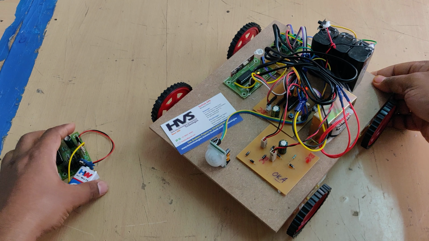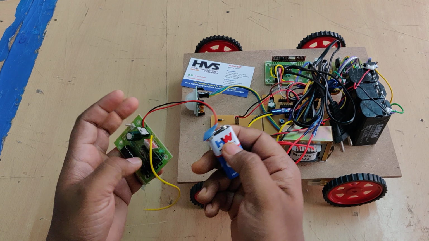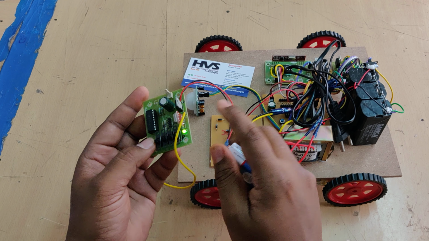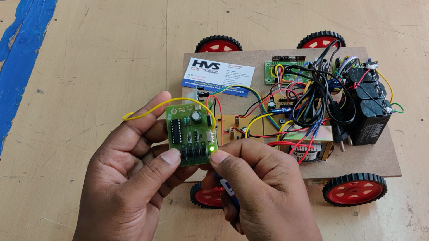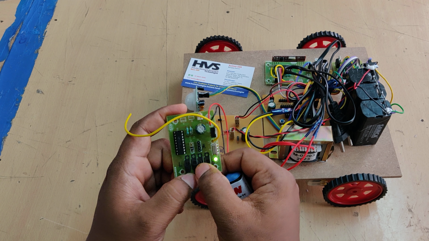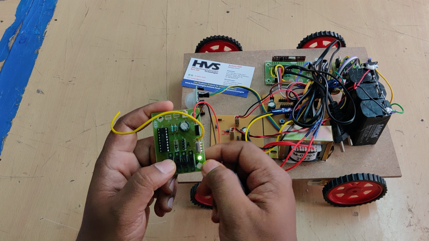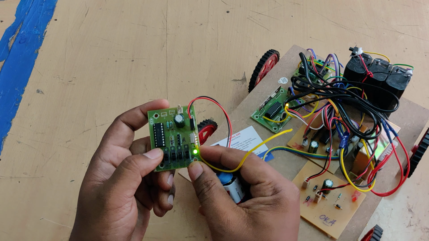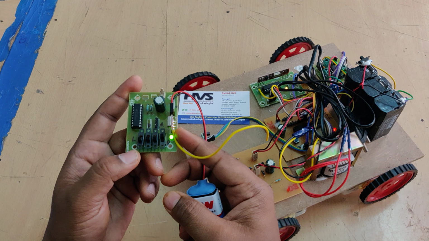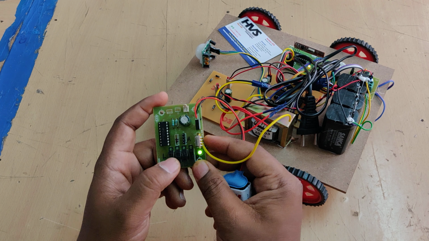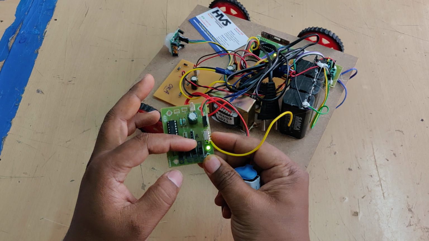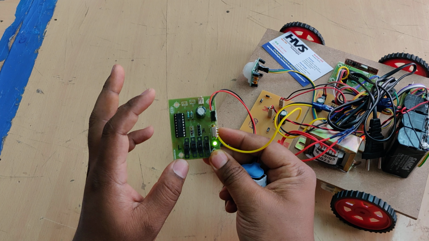Coming to the robot controlling, the transmitter remote is powered from this 9 volt battery. When we give the power supply, it shows a power indication on the transmitter section. The buttons are left, forward, right, and reverse. For the left direction, the robot rotates left, and it stops. Then right, and it stops. Forward, stop. When all buttons are released, there is no motion of the robot.